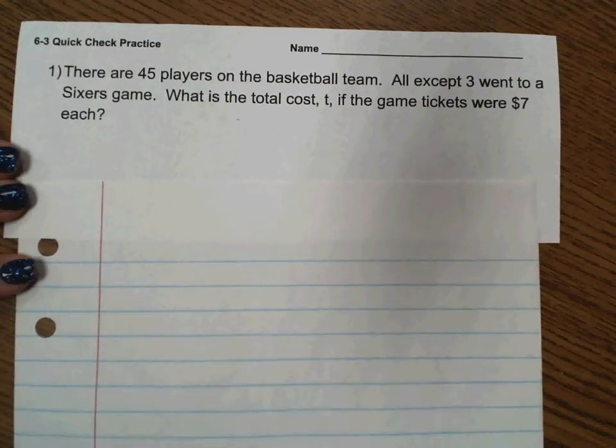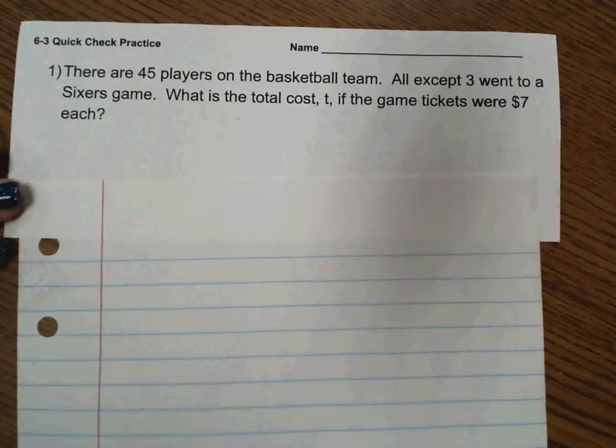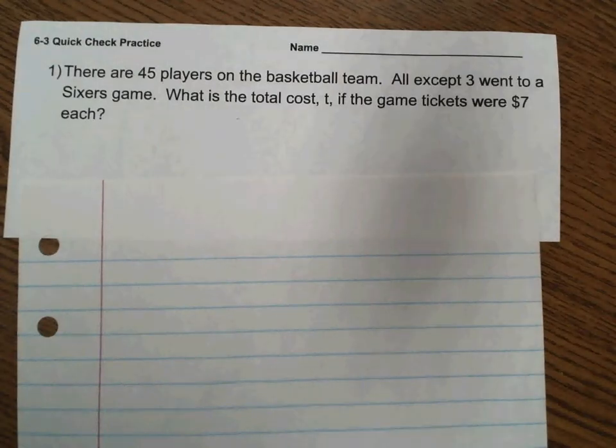Hi everyone, it's Mrs. Capizzi, and today I am doing some review problems from 6-3. And in 6-3 we're working on solving problems that have more than one step.